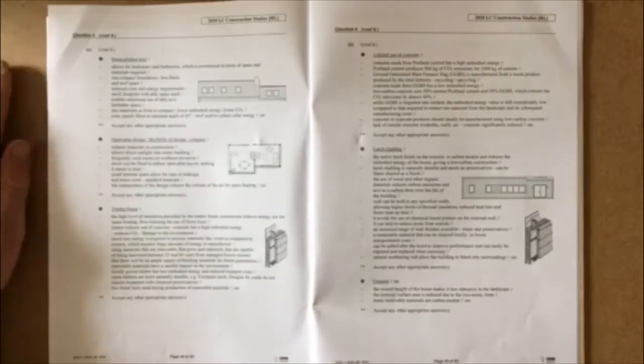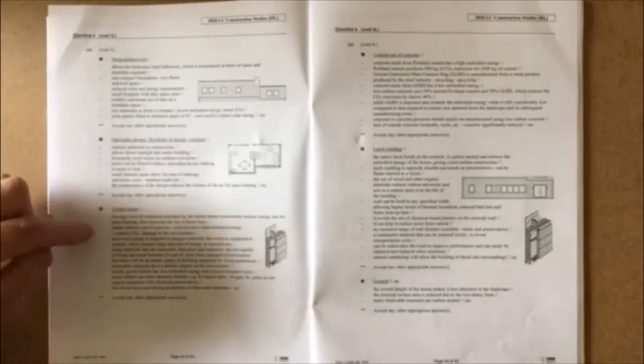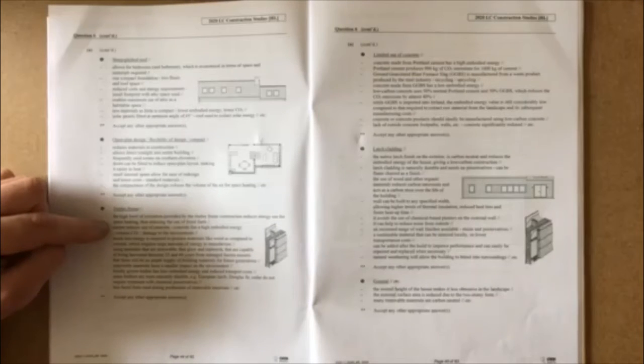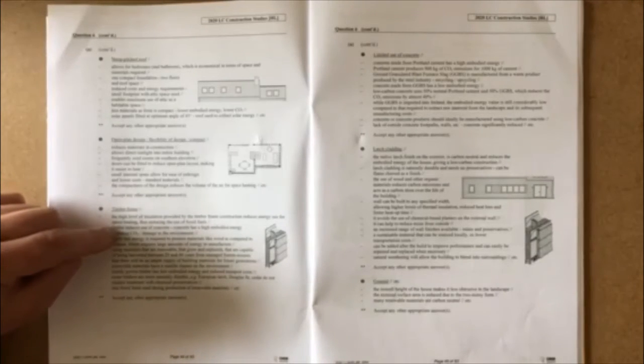Timber frame. Okay, so it's the timber frame construction. The high level of insulation provided by the timber frame construction reduces energy use for the space heating, thus reducing the use of fossil fuels. Timber reduces use of concrete. Concrete is a high embodied energy, reduces CO2, damage to the environment.